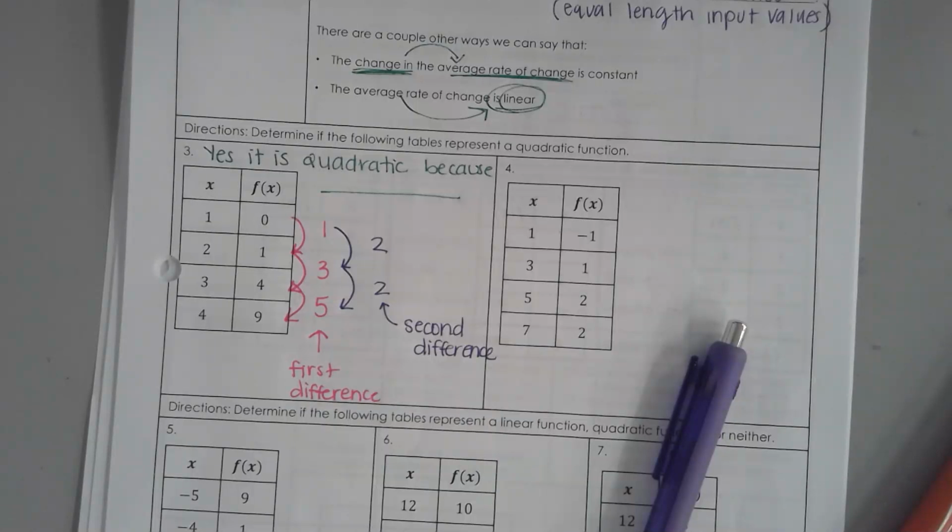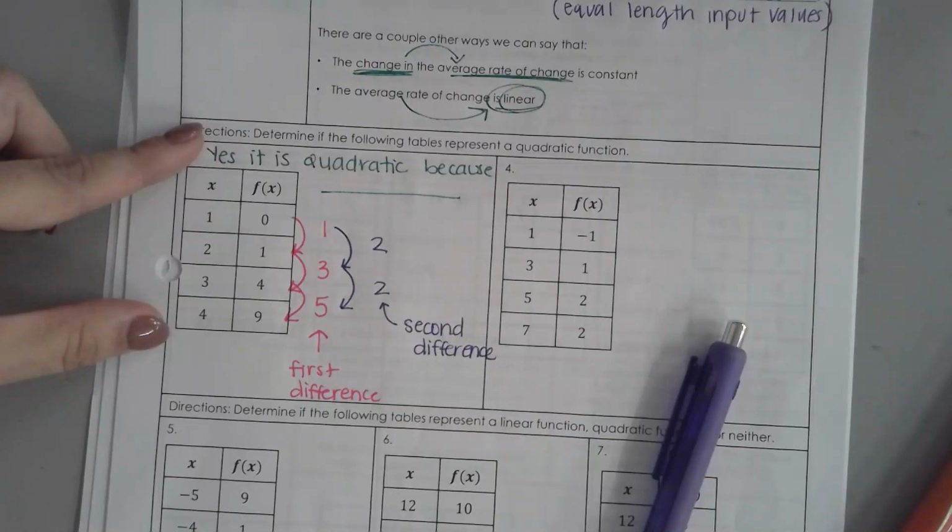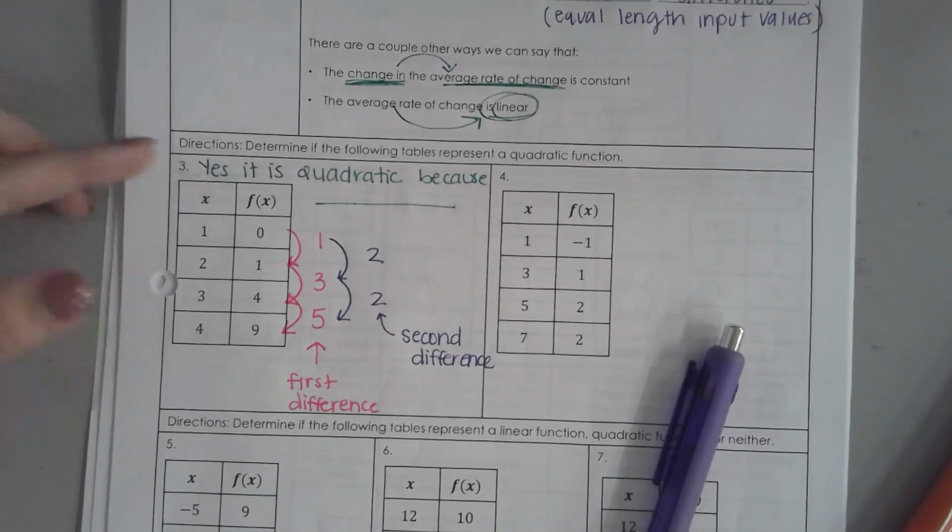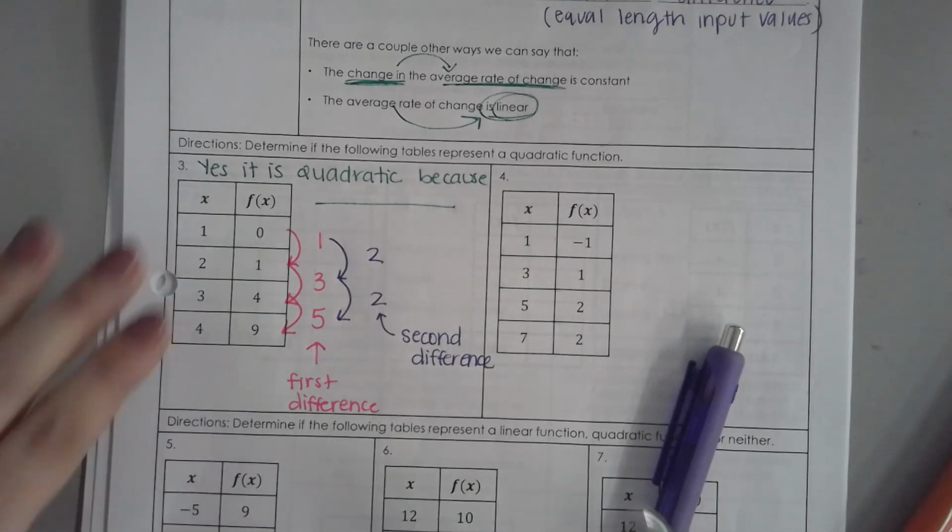And you'll probably have one that says, is it linear or quadratic? And you'll have linear with 2 different explanations, quadratic with 2. So you need to figure out which one it is and then figure out which explanation is correct. Okay. So let's look at 4.